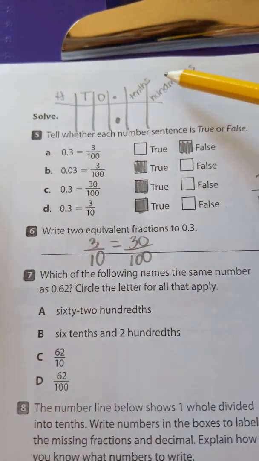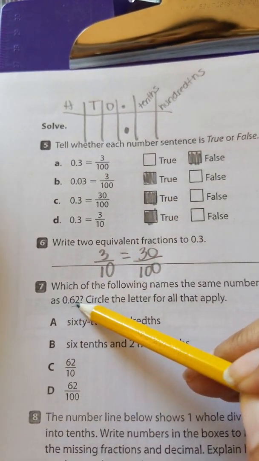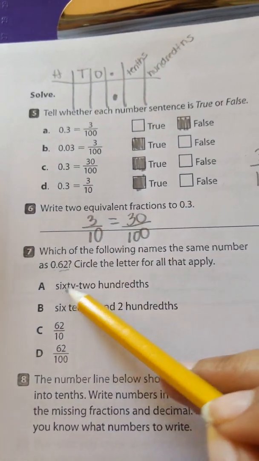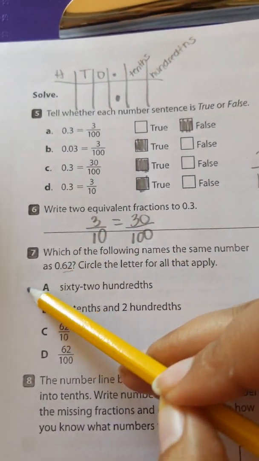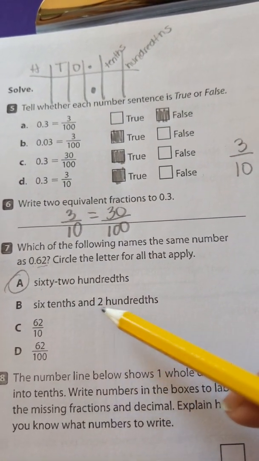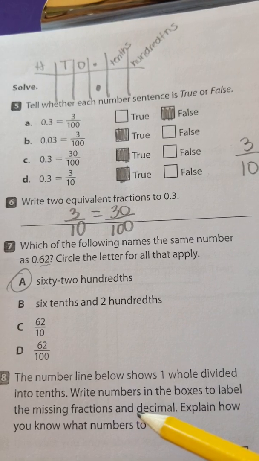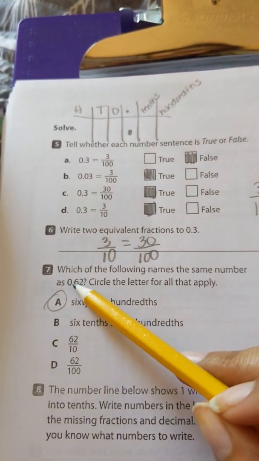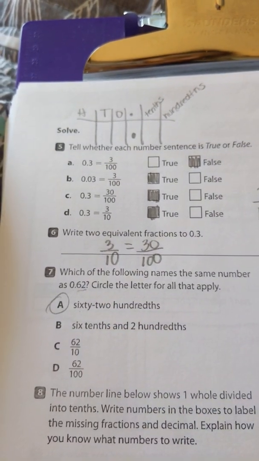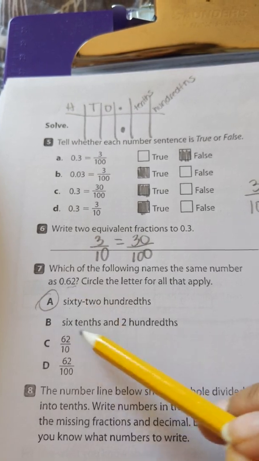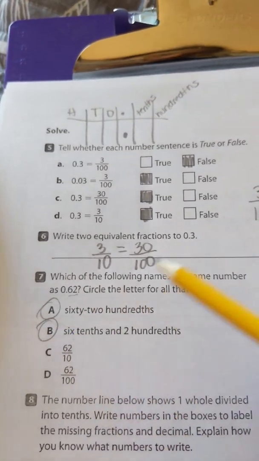It goes over 2 spaces, so it's hundredths. 62 hundredths. Now let's read this. 62 hundredths. Yeah, that works. I like it. 6/10 and 2 hundredths. Well, 6/10 and 2 hundredths really does work. There's a 6 in the tenths place and there's a 2 in the hundredths place, so that could work.